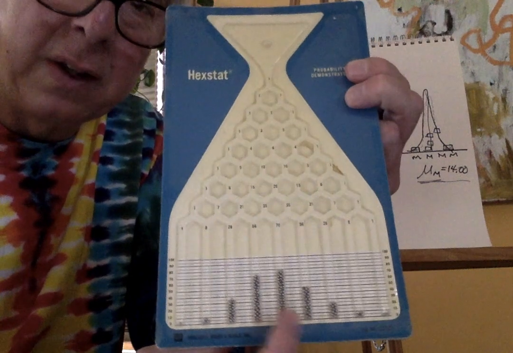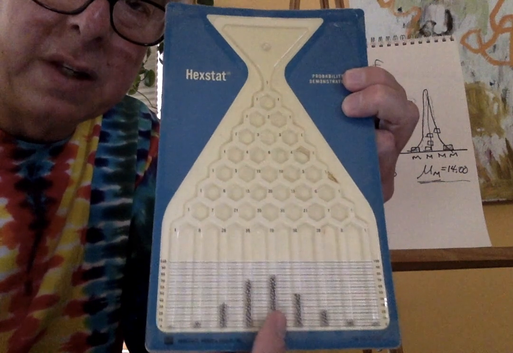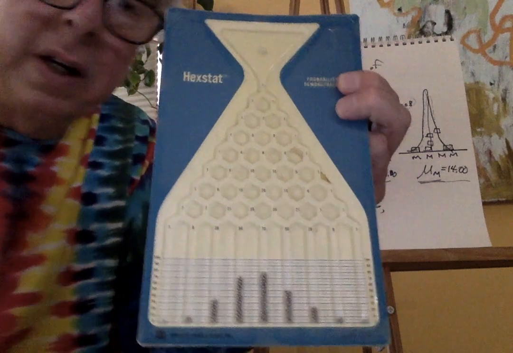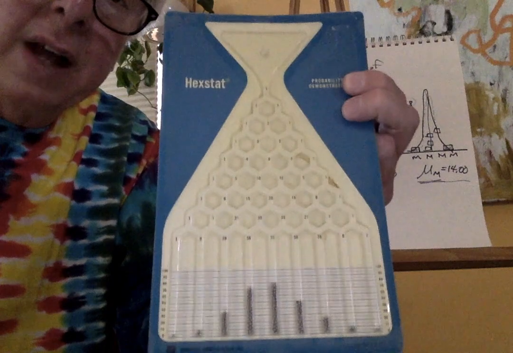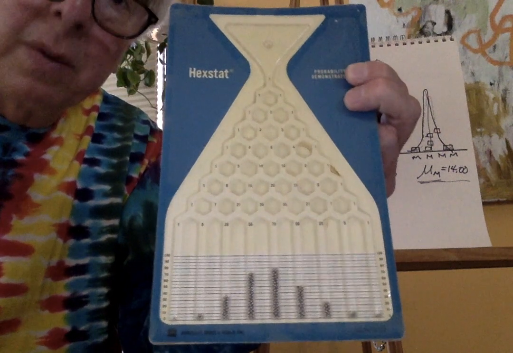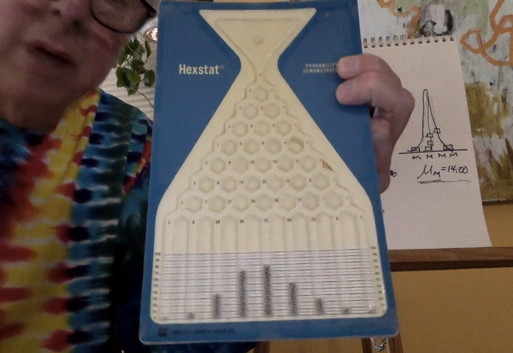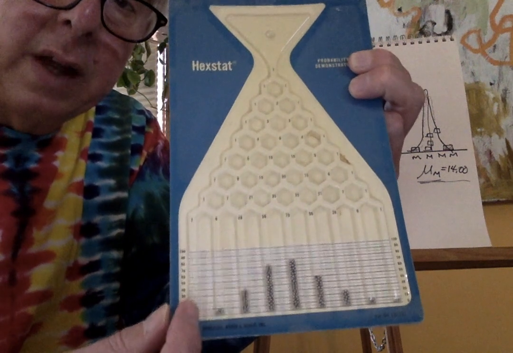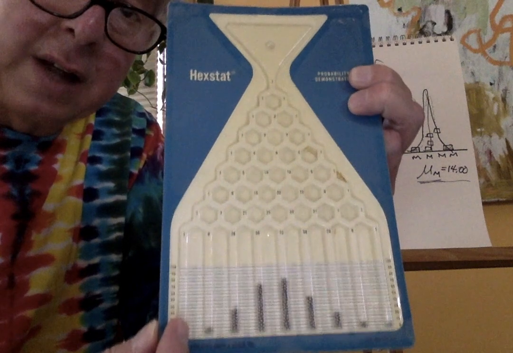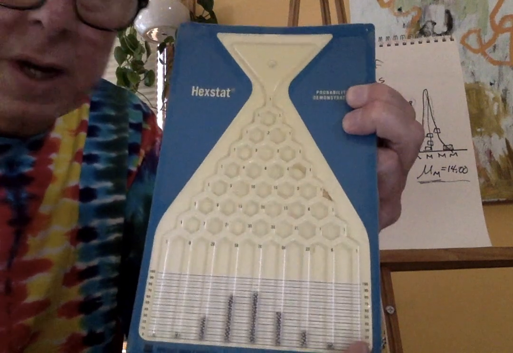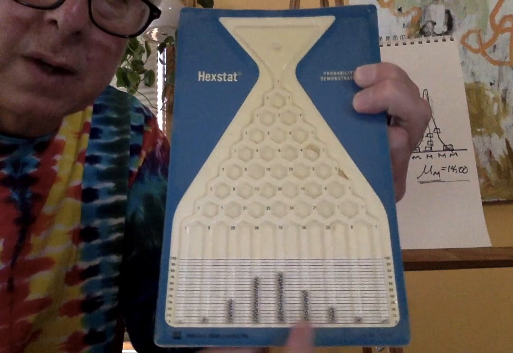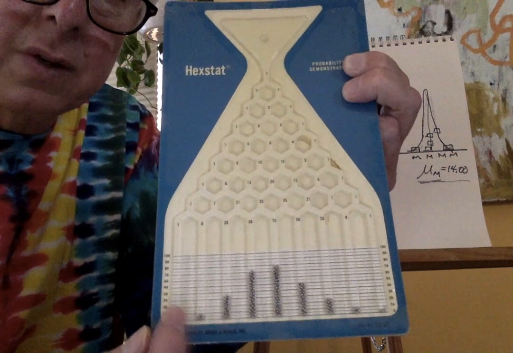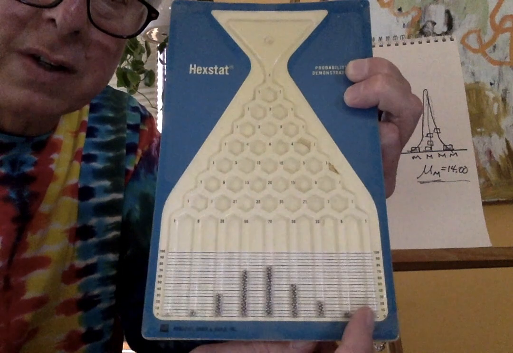Always, yes, for all intents and purposes, always going to be the bin with the highest number of ball bearings, because it represents the ball bearing that went left and right an equal number of times. Okay. Out here is a ball bearing that went to the left every time. Here's to the right every time, and so on and so forth. Very rare to get a ball bearing that went to the right every time or to the left every time.